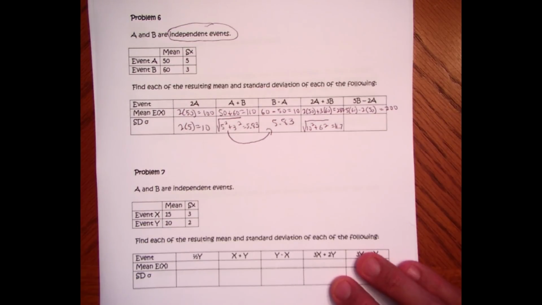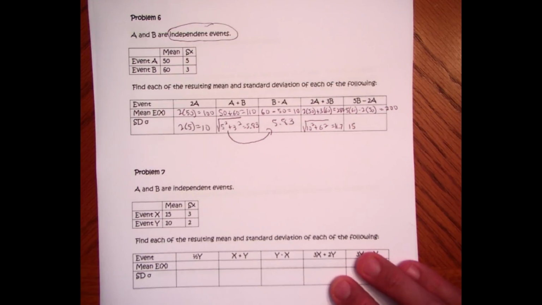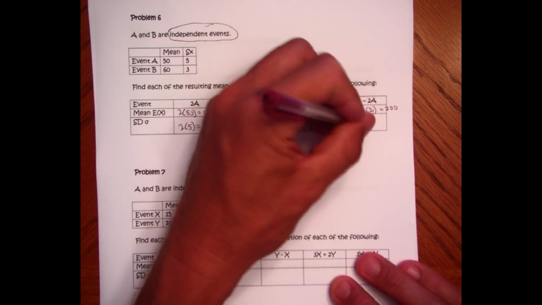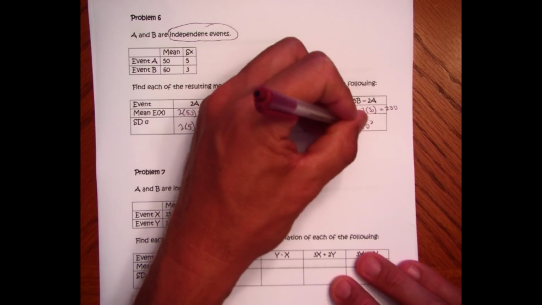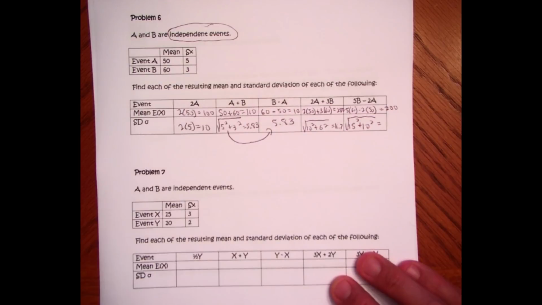Then for the standard deviation, the first thing I do is multiply, so 5 times 3 is 15, and 2 times 5 is 10, and I square those and add them. Even though I'm subtracting, I add the variances. So it's 15 squared plus 10 squared, and it's the square root of 325, and that comes out to 18.03.